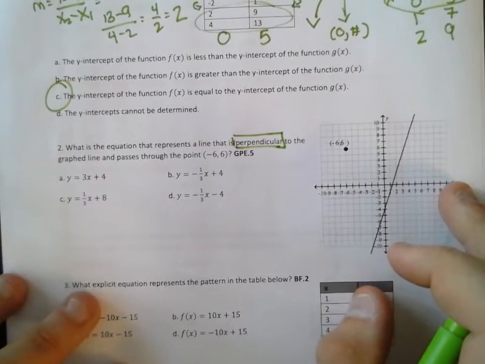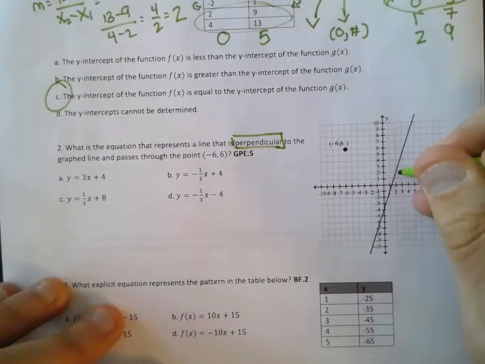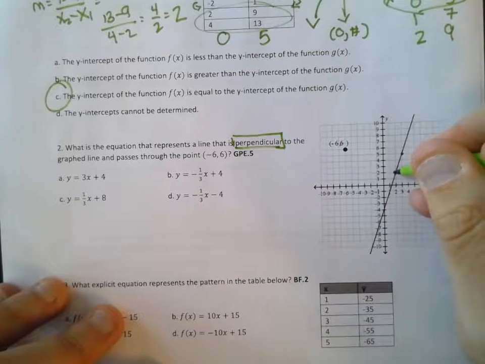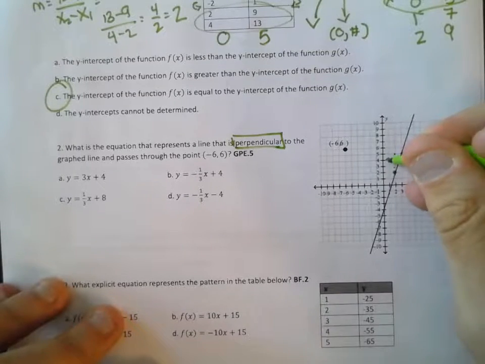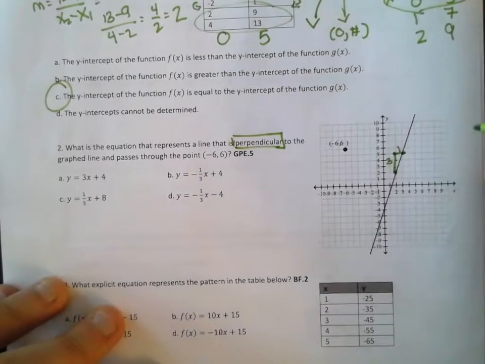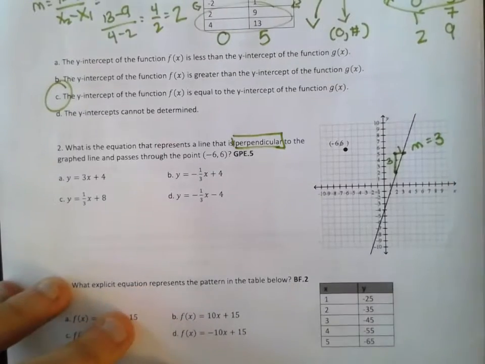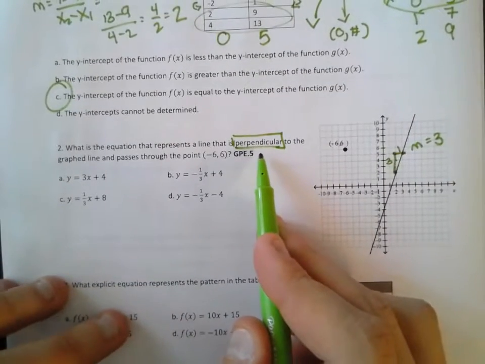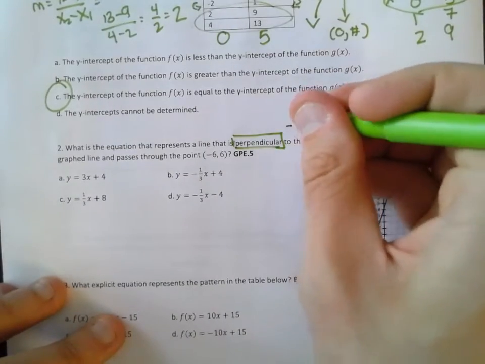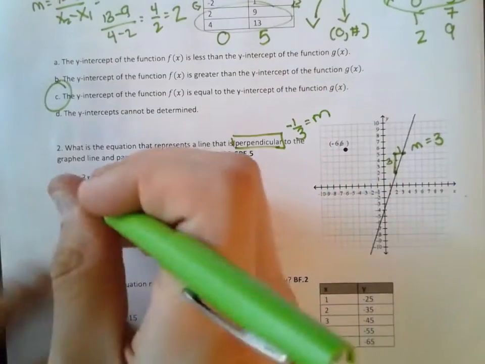Now, the only thing that we have is a line, so I'm actually going to have to figure out what the slope is by counting. I have 2 points: 1, 2, 3 up, 1 over, so it goes up 3 over 1. So this slope is 3. I need perpendicular though, so the slope that I'm going to use is -1/3. This is the slope that I'm going to use. That means A and C are gone.